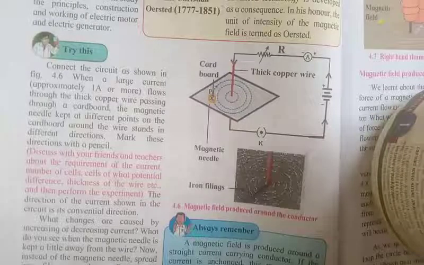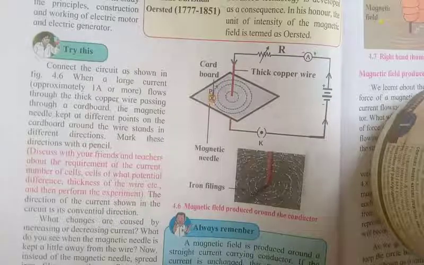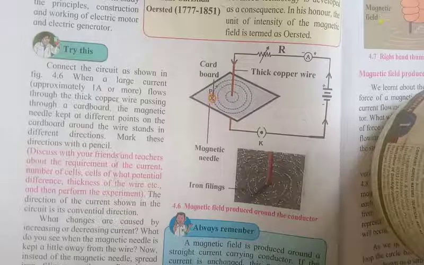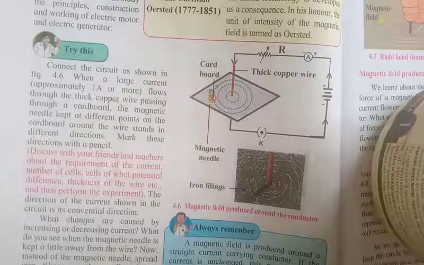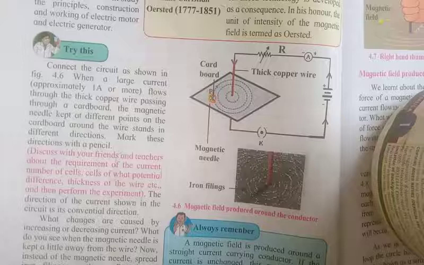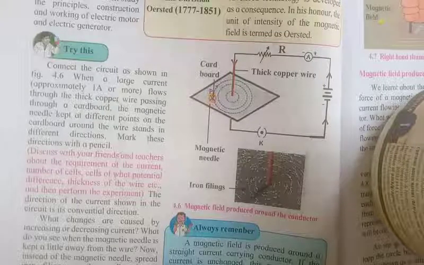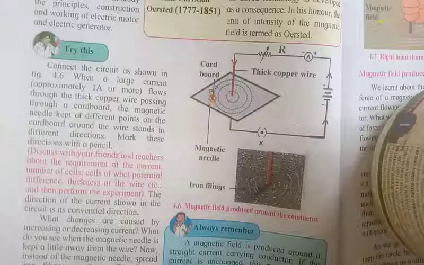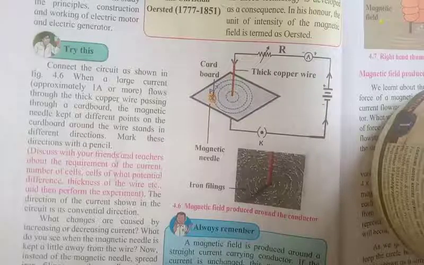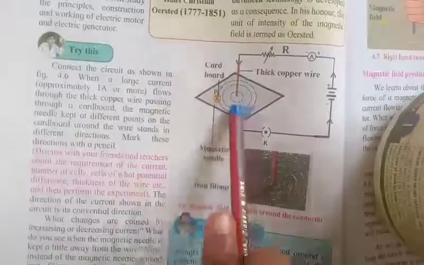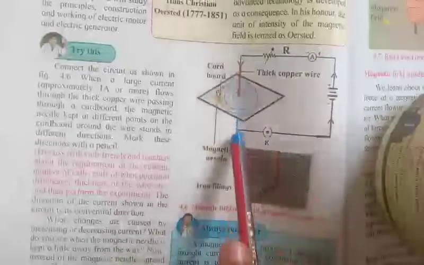In this chapter, we are going to discuss three different shapes of the current carrying conductor, and that is a straight wire, a circular loop and a solenoid. When no current is flowing through the straight wire, there is no magnetic field, and when current is flowing through the straight wire, there is a magnetic field which looks like a concentric circle centered around this wire. So you can see here there are concentric circles and the center is the wire.